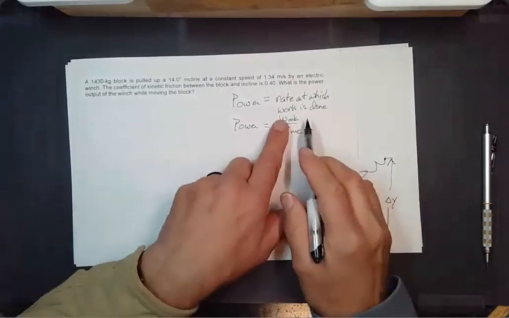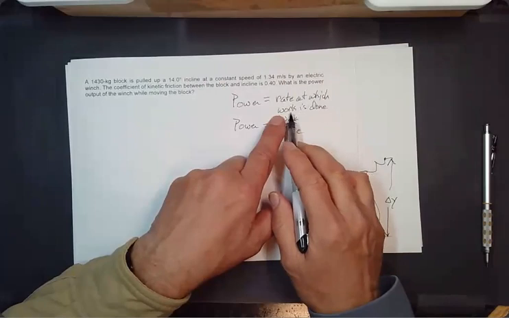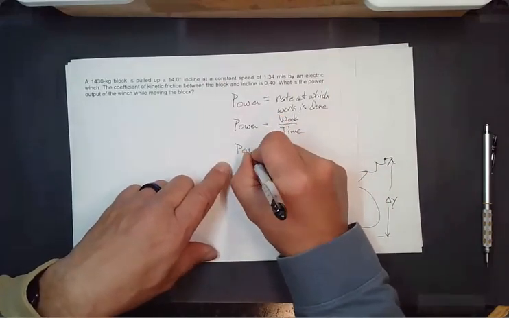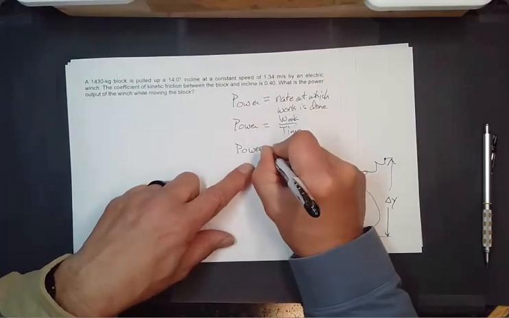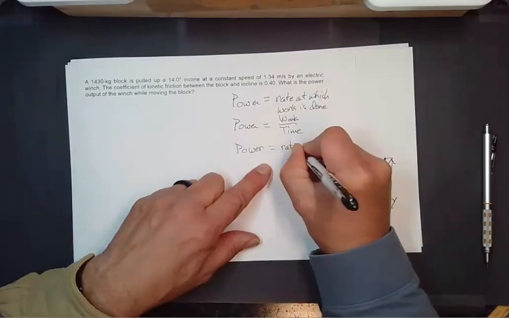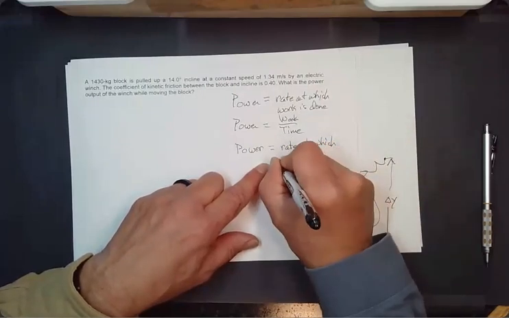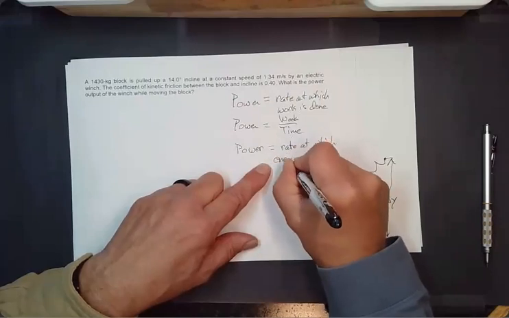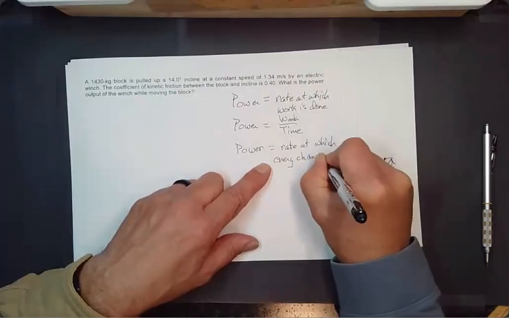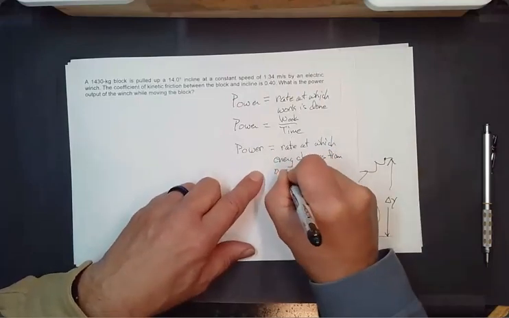In general, we may talk about power in situations where work isn't necessarily being done. And a more general definition for power is that it equals the rate at which energy changes from one form to another.